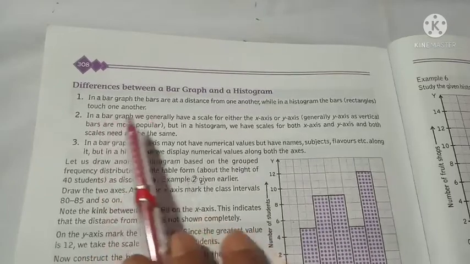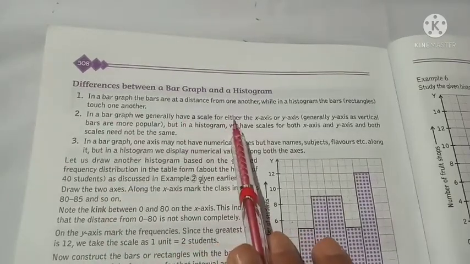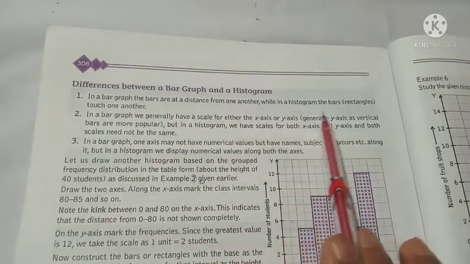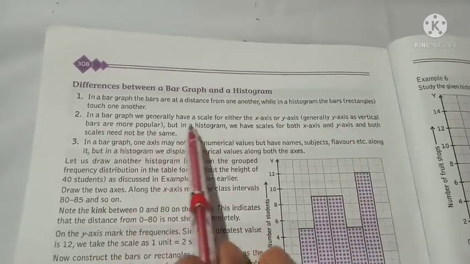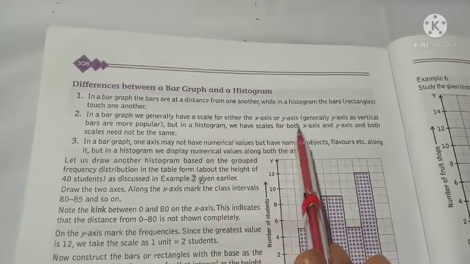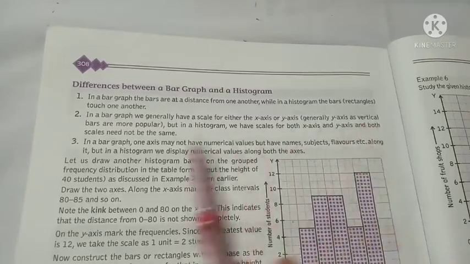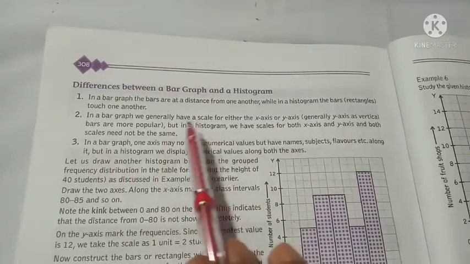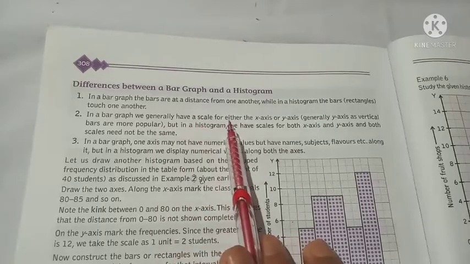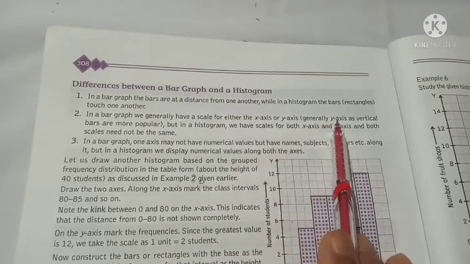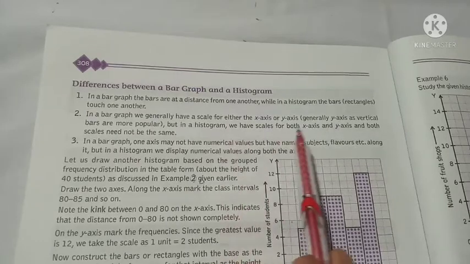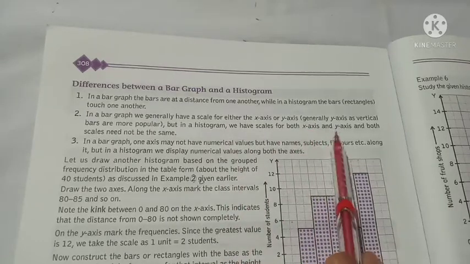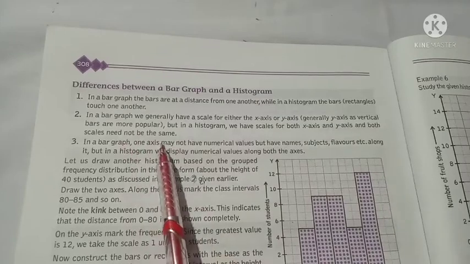Point 2. In a bar graph, we generally have a scale for either the x-axis or the y-axis. Generally, it is a vertical bar and more popular. But in the histogram, we have a scale on both the x-axis and the y-axis, and both scales need not be the same.